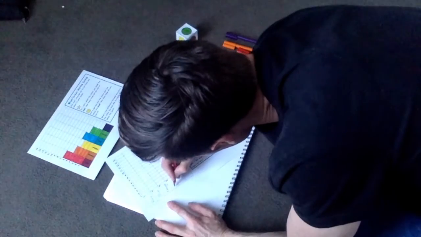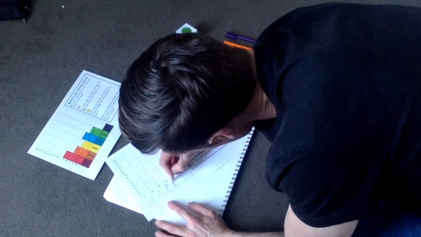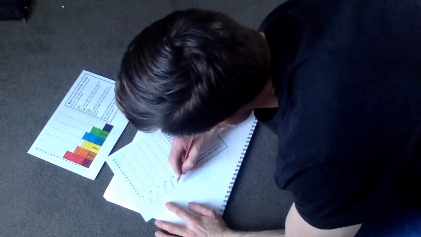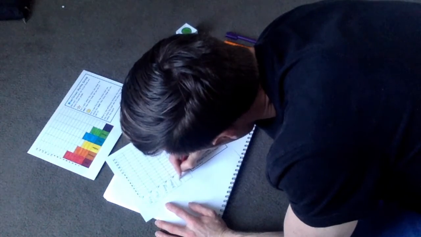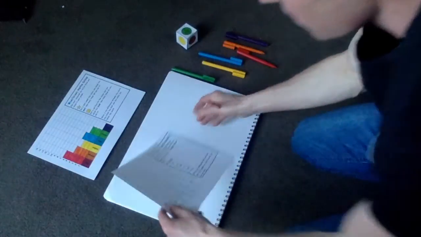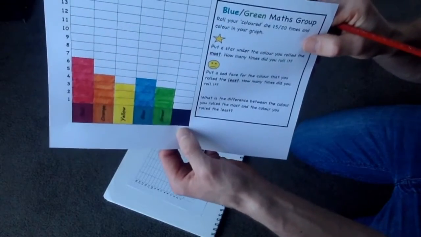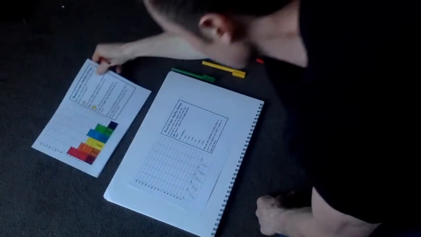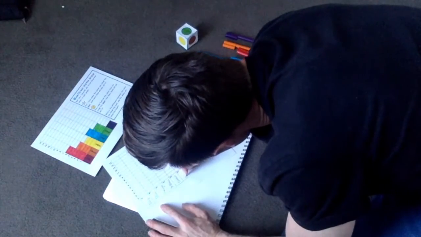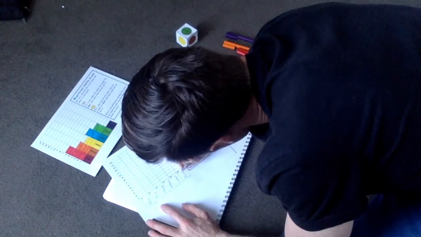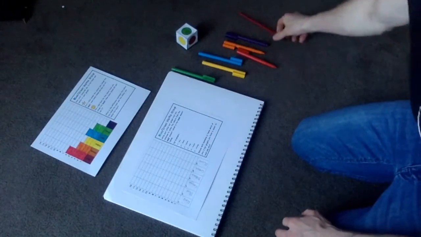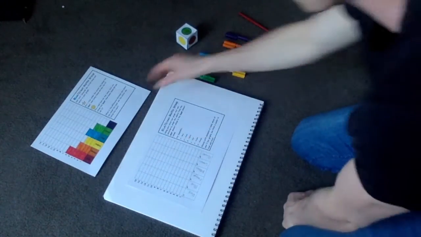So I'm just going to put yellow in the fourth, and then green in the fifth, just like that, okay? And the last, my smallest, the least amount I had, was purple. Okay, so I'm going to put purple in there.